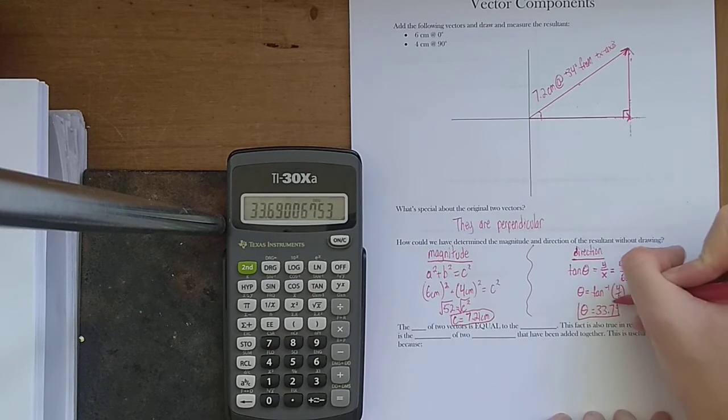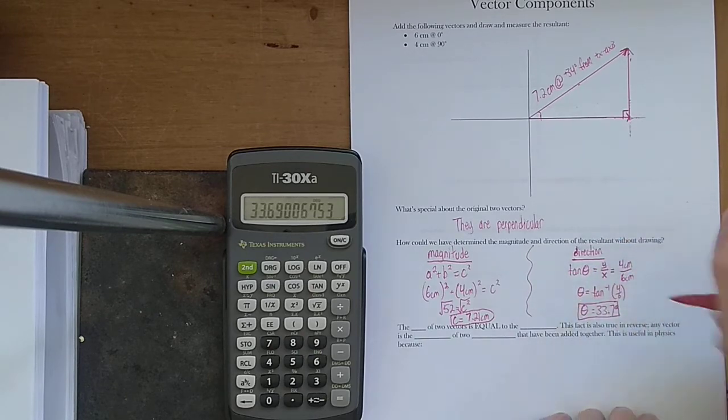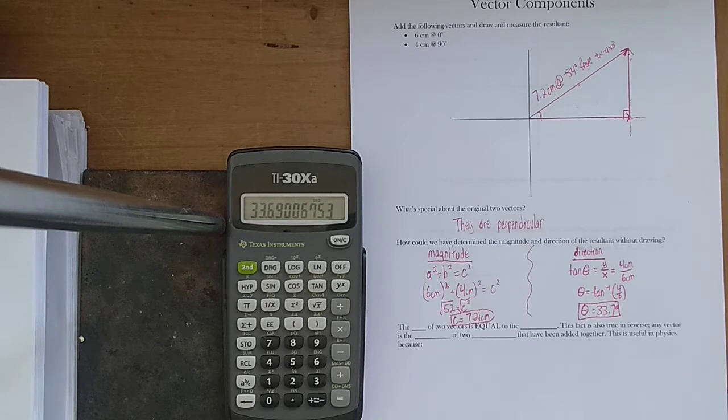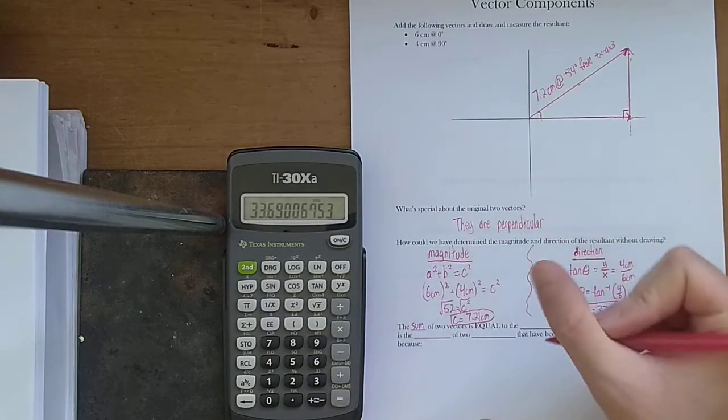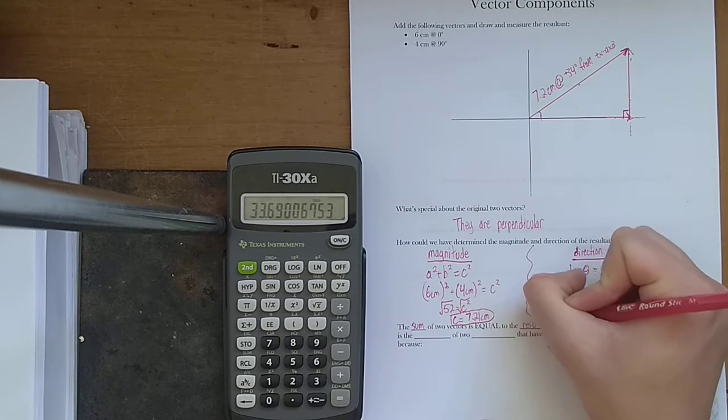So all that got done without me needing to draw anything for this. All I needed was the numbers. So it is possible to use trig and Pythagorean theorem to do vector addition in a certain case. As we know, the sum of two vectors is equal to the resultant.